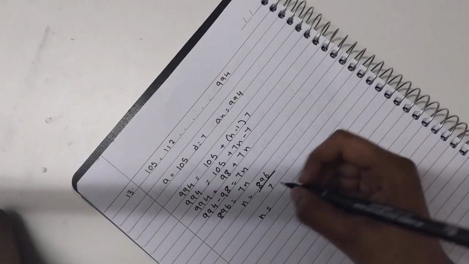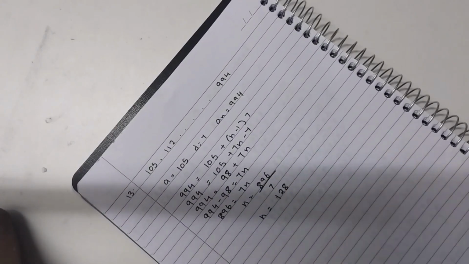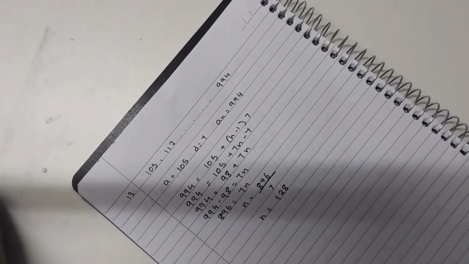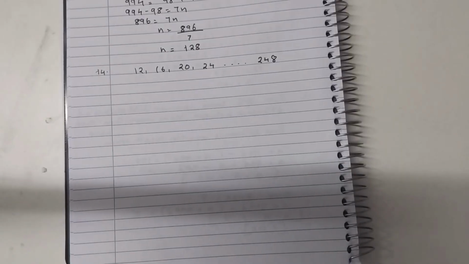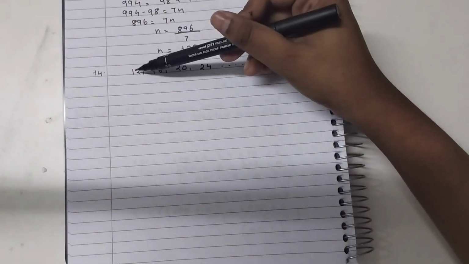So the value of n is equal to 128. In the 14th question, they're asking us how many multiples of 4 lie between 10 and 250. So first we're going to write the smallest multiple of 4 that is closest to 10. So the multiple of 4 nearest to 10 is 12.